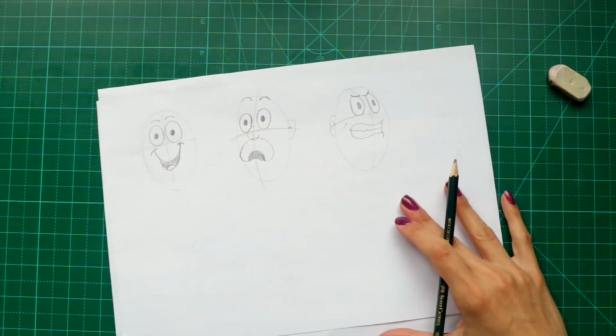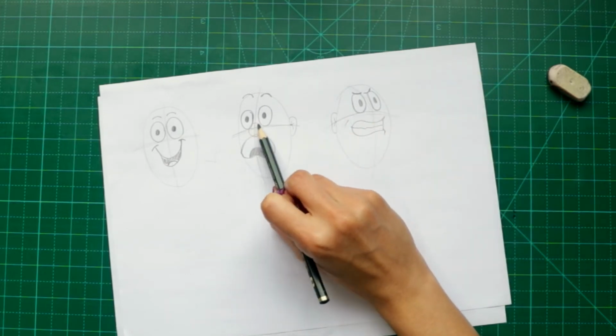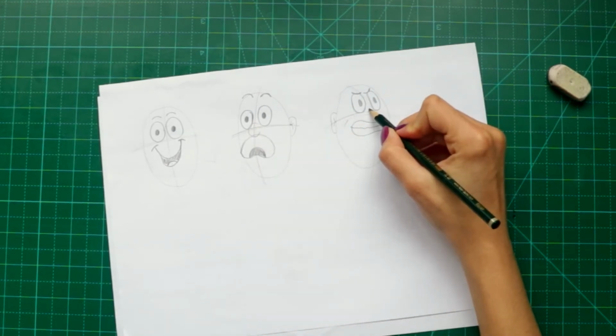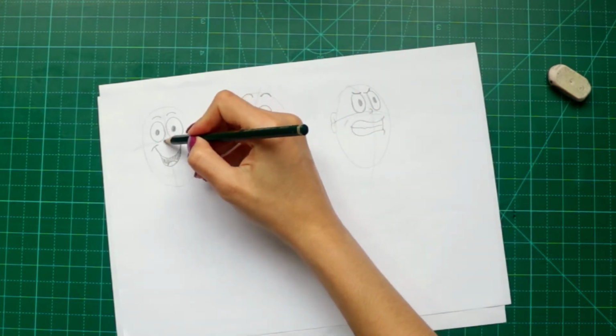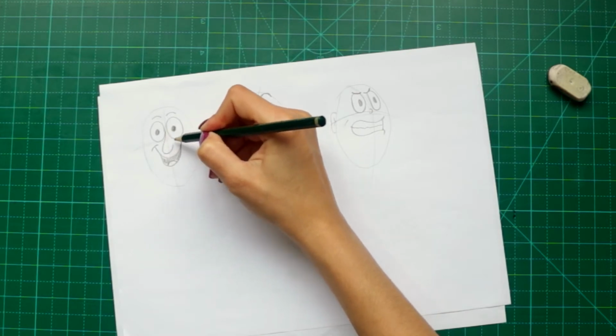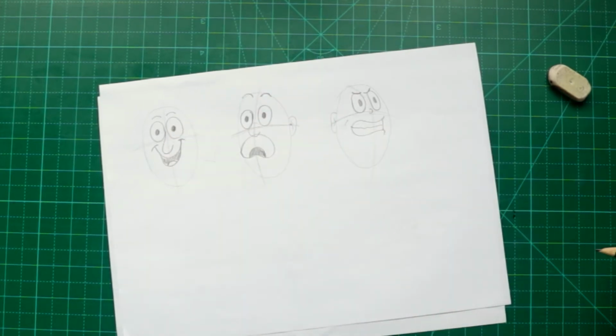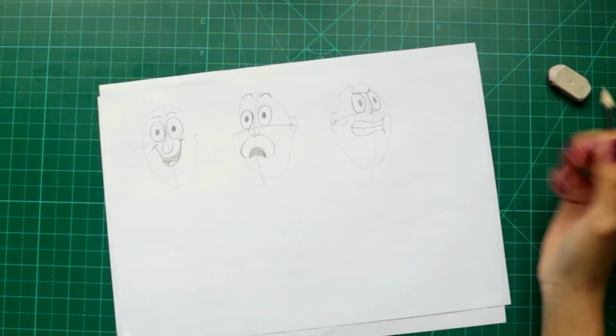This can help as well. The noses, for example, this one I made a big one, and then maybe the next one I can make a tiny nose, or the other one I can make a different shape of nose. Okay, it all depends on what you want to show on your character.